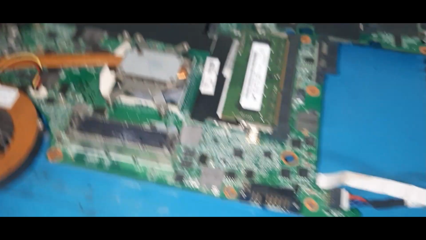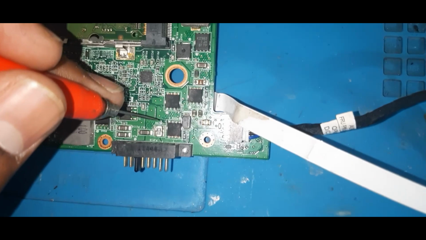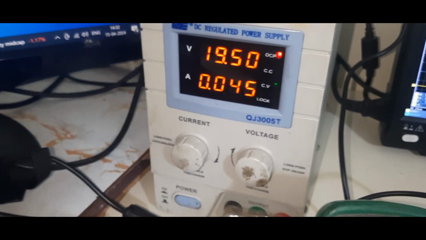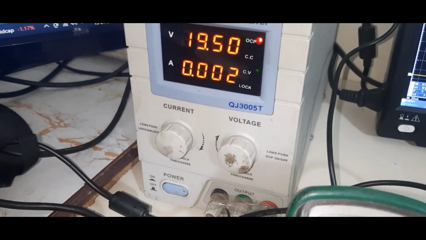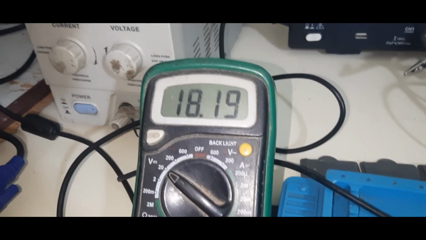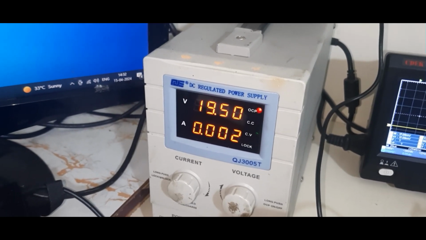Again, what I'll do, I'm going to hold the gate of this particular MOSFET. Now you see the DSO. I'm going to hold that. Now the DSO shows 18.16.